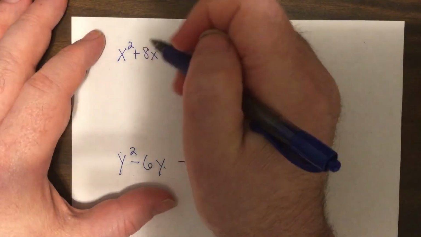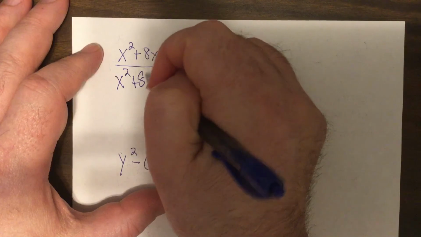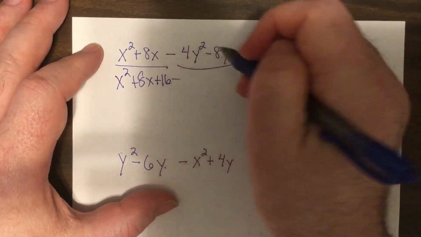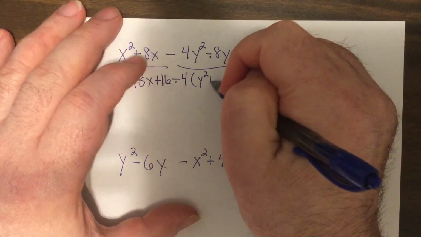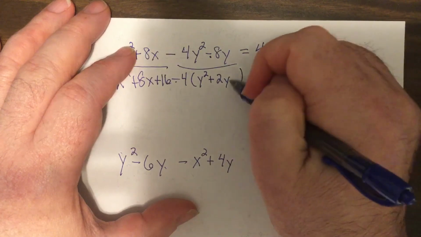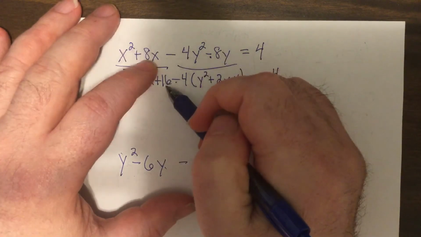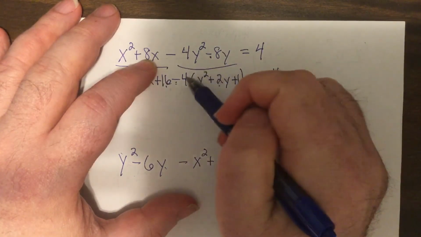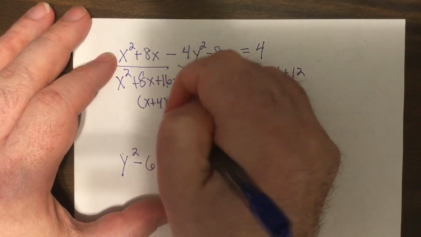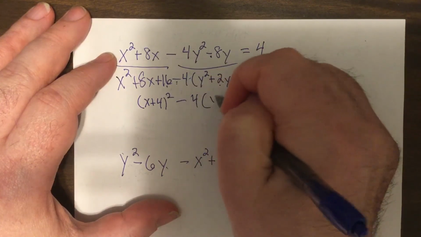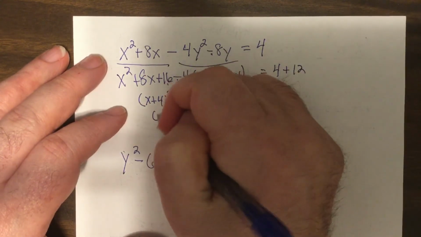Oh, look at this. Completing the square again. How exciting. So this would be x squared plus 8x. Half of 8 is 4 squared. 16 minus, factor out a -4. So this would be y squared. Watch out. That's plus 2y. Half of 2 is 1. 1 squared is 1. So I'd have 16 minus 4. 4 times 1 is 4. So that's plus 12. So that's (x plus 4) squared minus 4 (y plus 1) squared. So divide by 16.